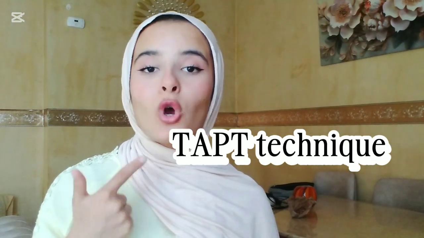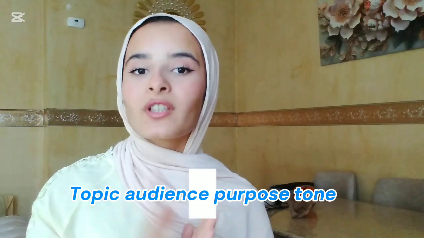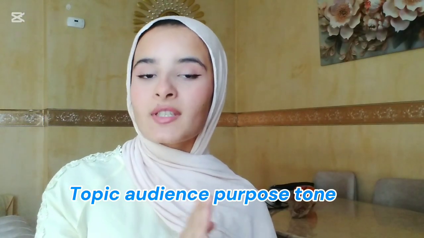Task analysis is simply trying to decode the message behind your instruction. For example, discuss how A affected B. You're going to decode every single part in the instruction or the task being dealt with, in order to be able to determine exactly what you are supposed to discover at the end of the task analysis. This is the TAP technique. TAP technique stands for topic, audience, purpose, and tone.